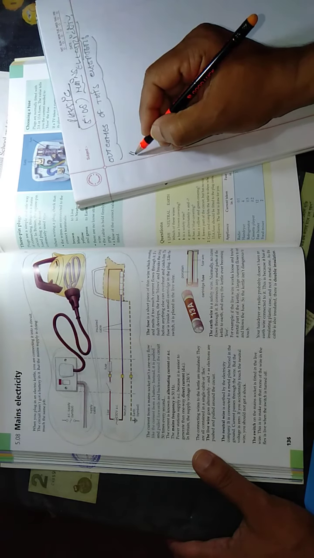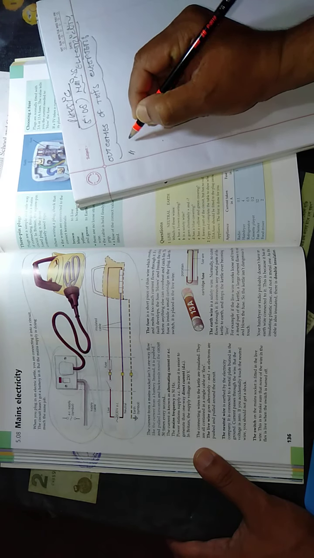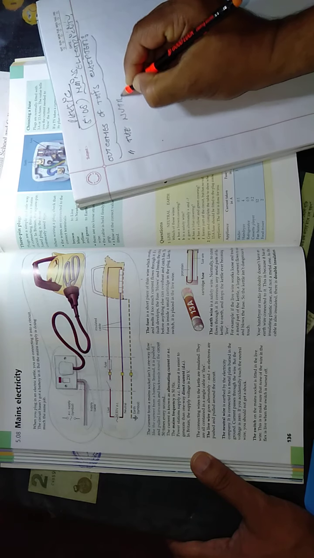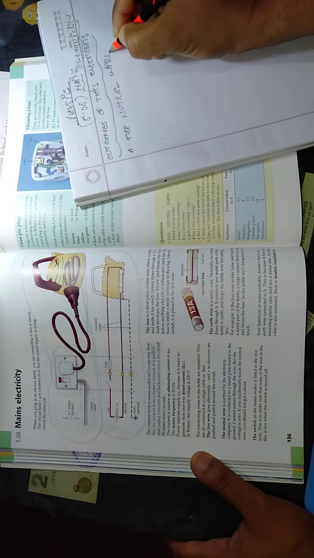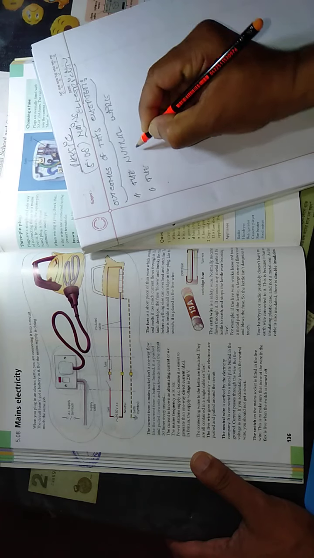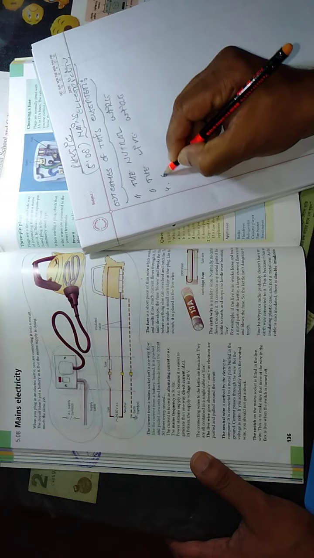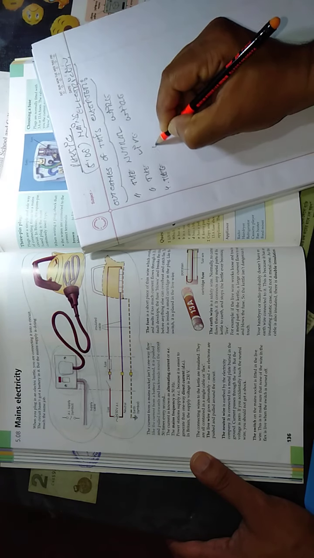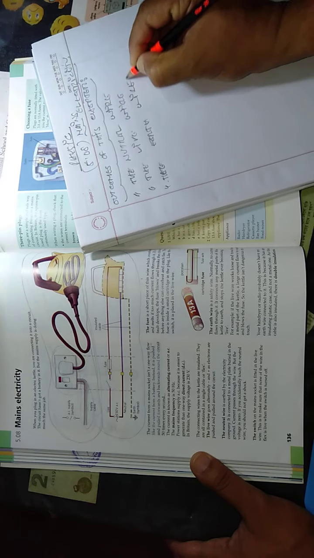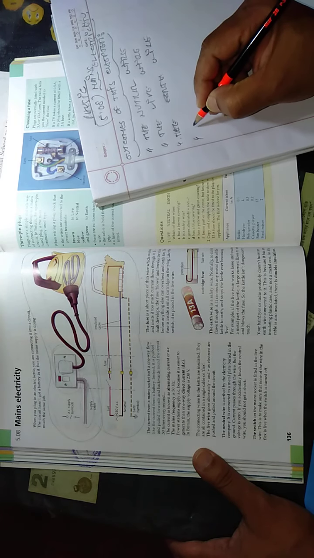After completion of this chapter, we will come to know what the neutral wire, the live wire, the earth wire, and the fuse are.